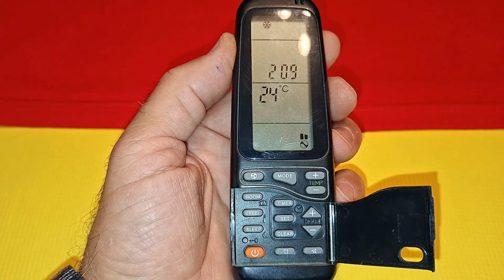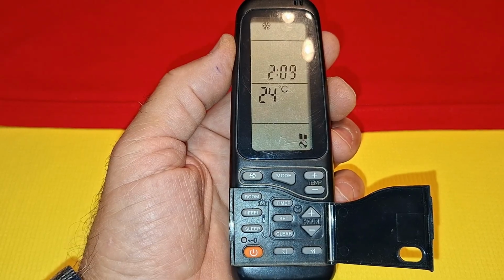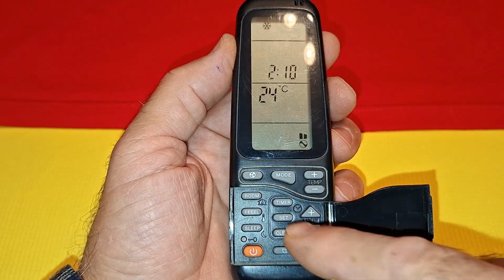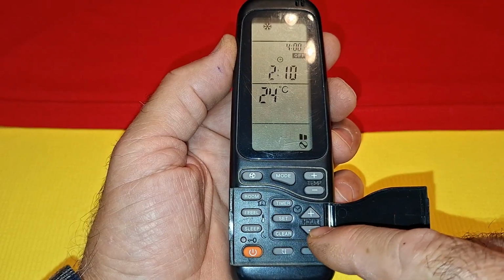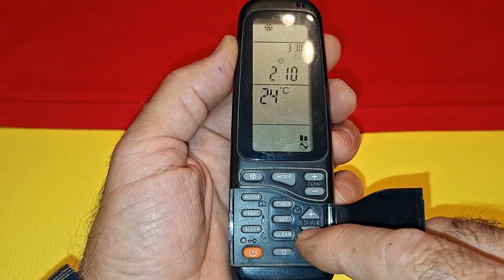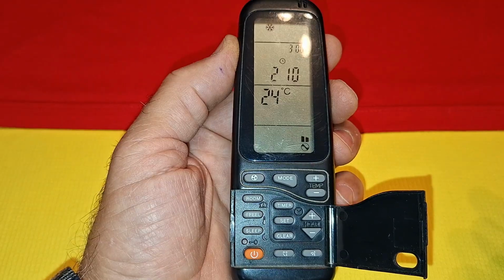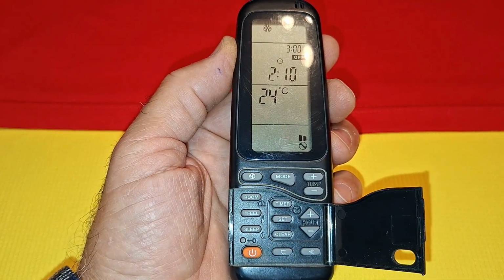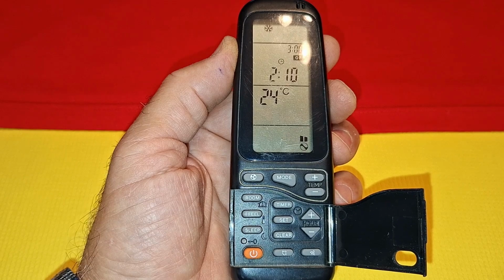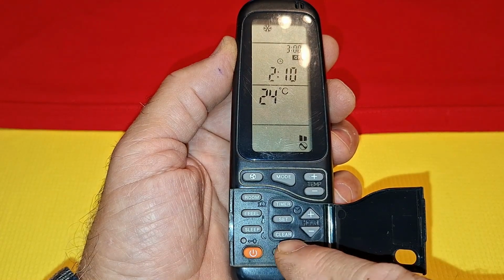If we want the air conditioner to turn off at 3 in the morning, we press the timer button twice, use this button and set the timer to AM 3 and press the set button to confirm. To exit this mode, you need to press the clear button.